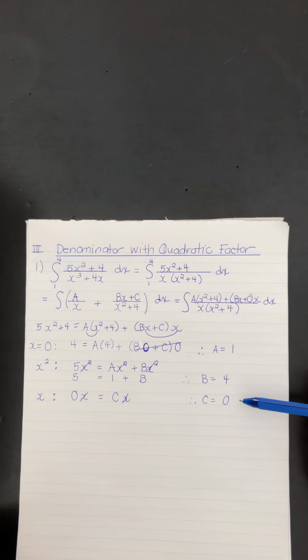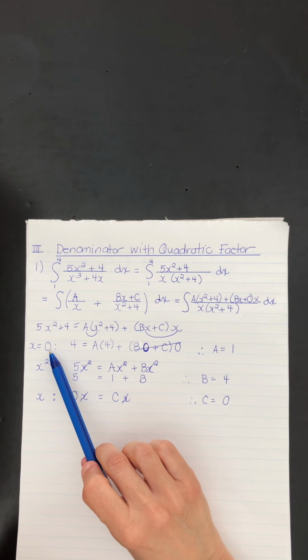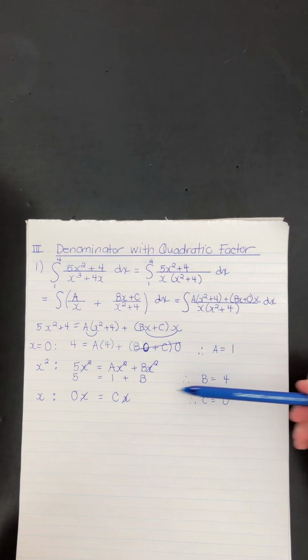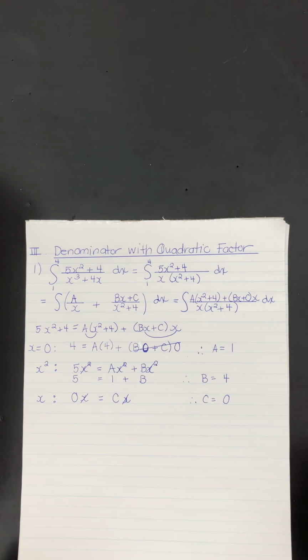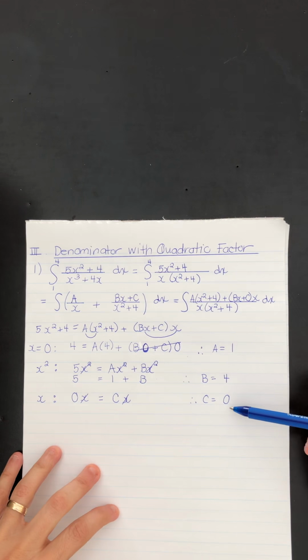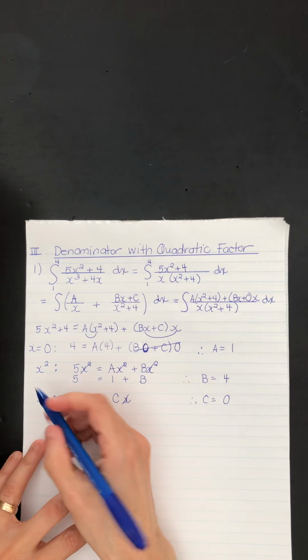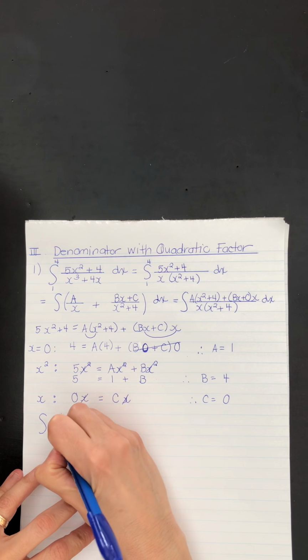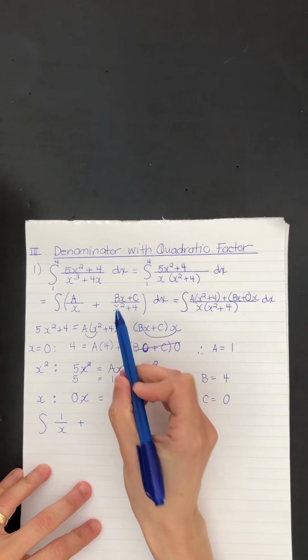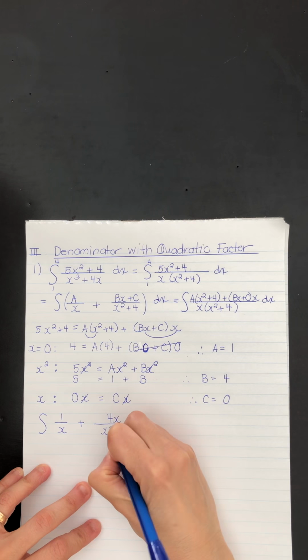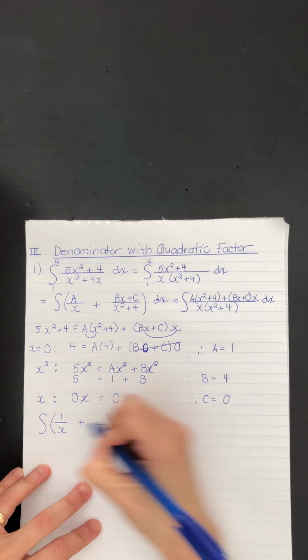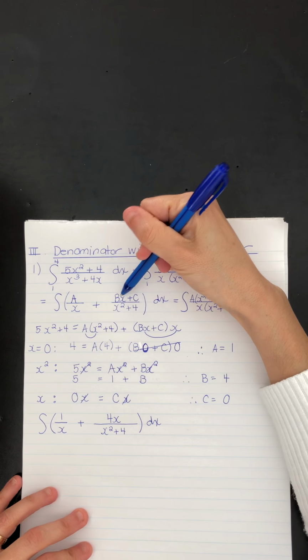Okay, but as I say, you could have also determined that c was 0 if you had substituted an arbitrary value for x at this point, right after figuring out b. The only thing you couldn't substitute, of course, was 0. So you could have substituted, for example, x equals 1. All right, so now we take our values and we substitute them into our partial fractions. So they now look like this. We're going to have 1 over x. And on top here will be 4x over x squared plus 4, like this. Okay, because of course it's 4x plus 0.